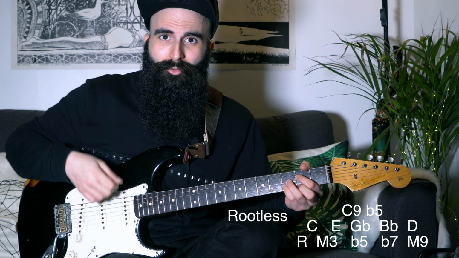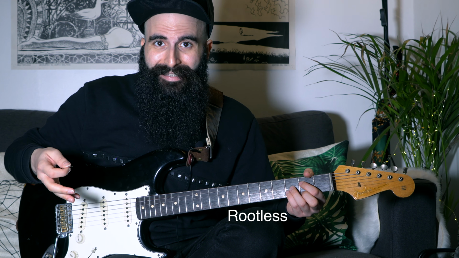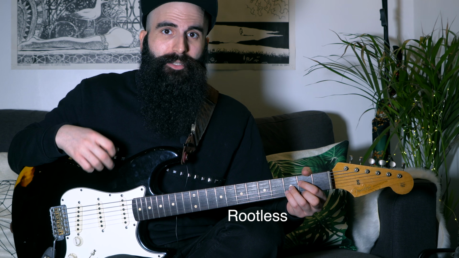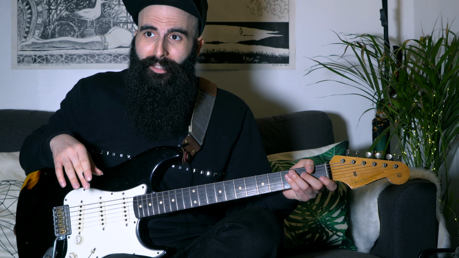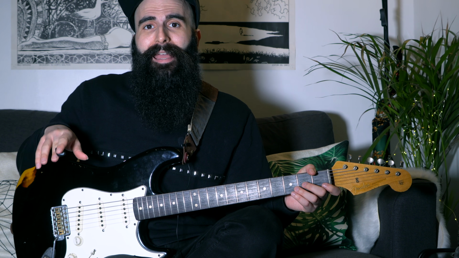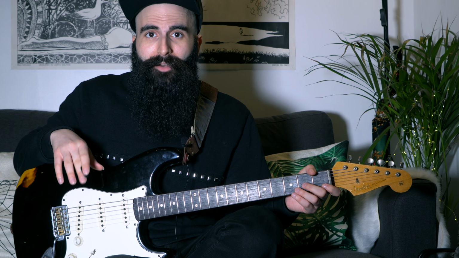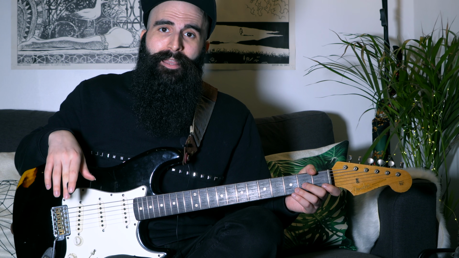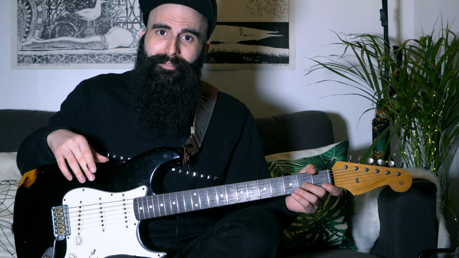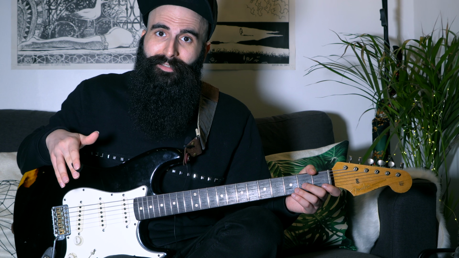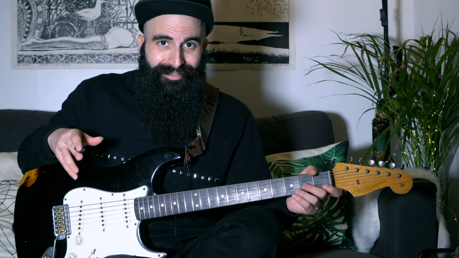Beautiful chord. Sometimes you don't have to play the root, you can play these rootless chords, okay? So this is going to be a rootless chord. So, in conclusion, we can say that any flat 5, sharp 5, flat 9 or sharp 9 have the function of basically create more tension and alter the dominant 7 chord, like a C7.